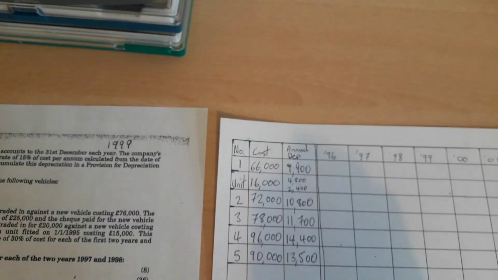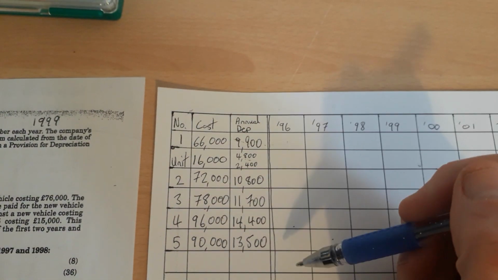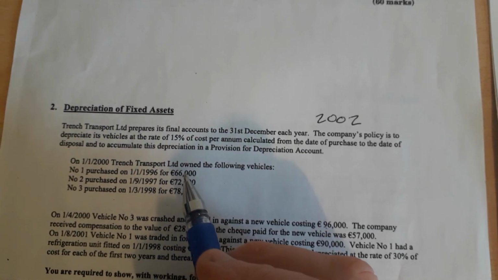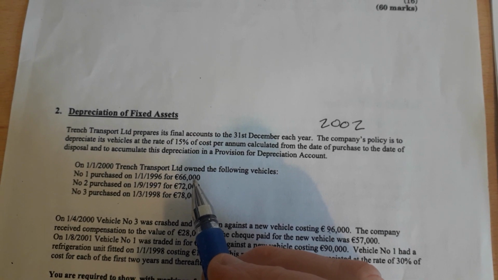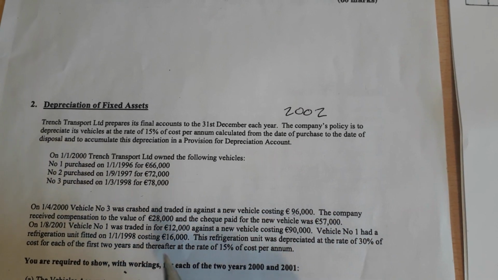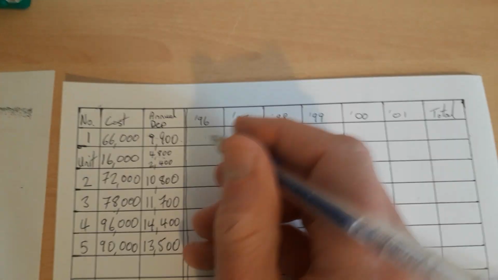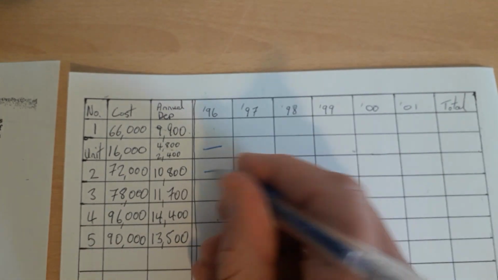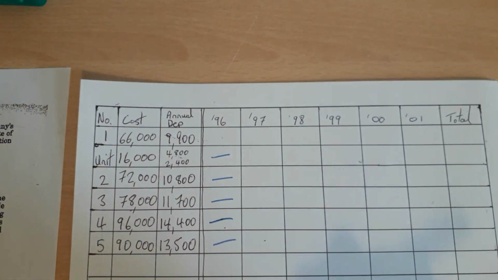So we're going to start with 1996. Now, in 1996, the company owned just one vehicle. These other ones hadn't been purchased yet. The unit hadn't been purchased yet. So we're not going to be calculating any depreciation for this, or this, because we didn't own them yet.